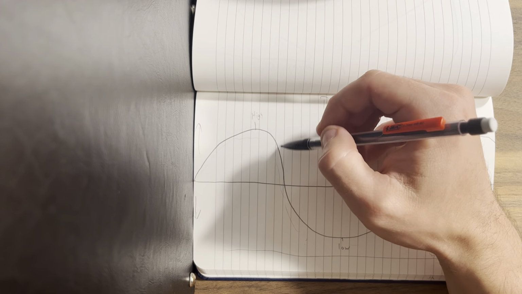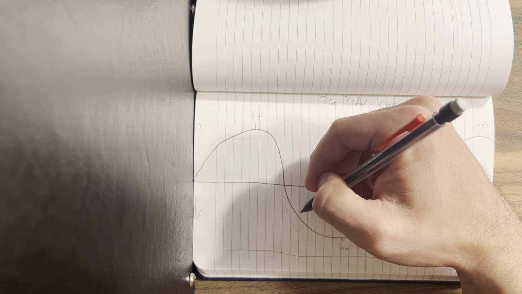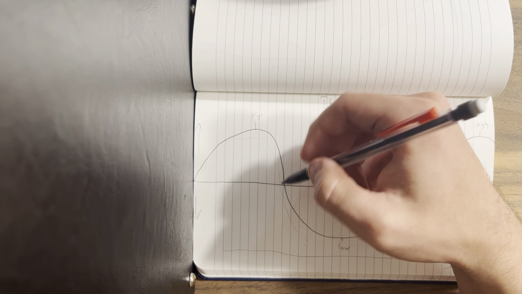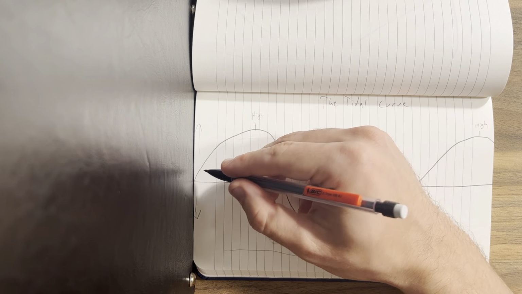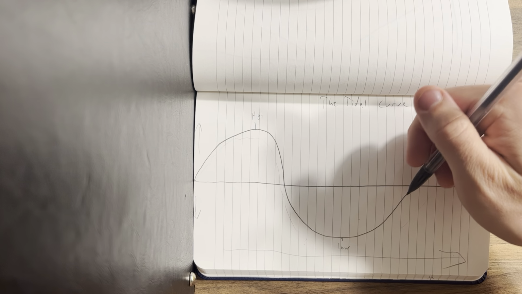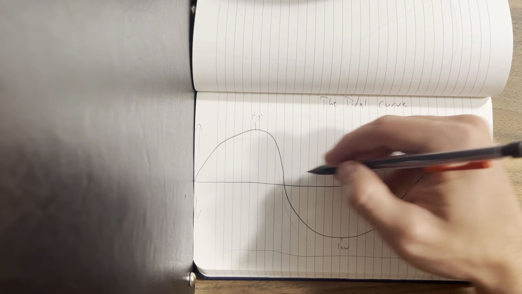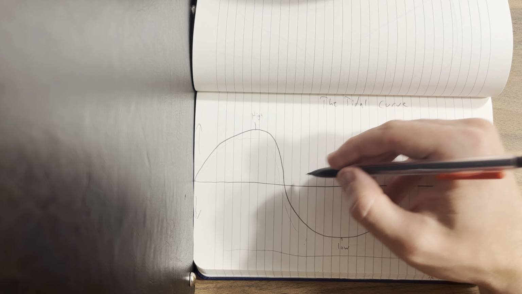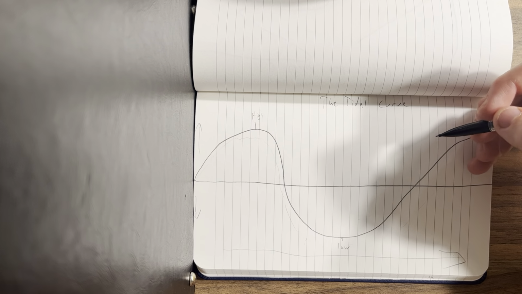Now, what's important to remember about this is that, if you know anything about calculus, the slope of the line here, as it changes, will almost be offset in its magnitude from what this looks like here.